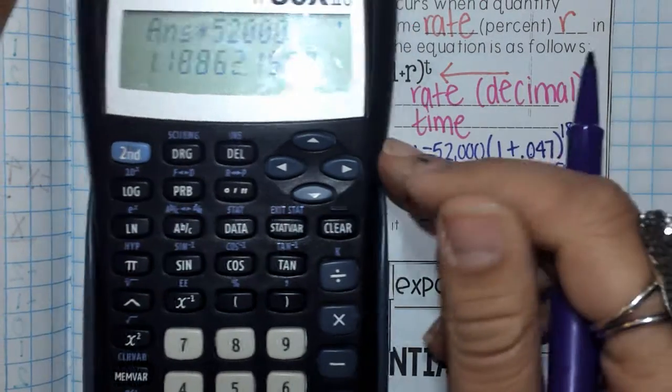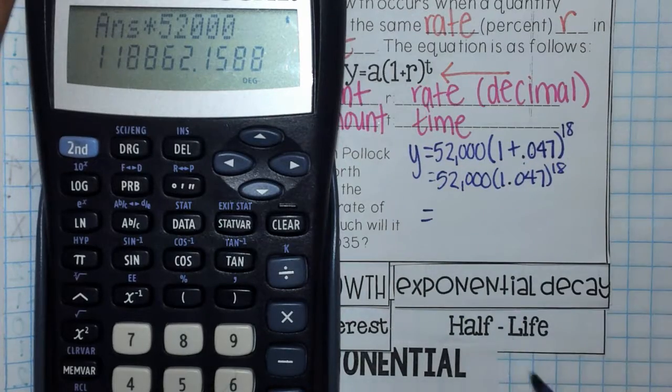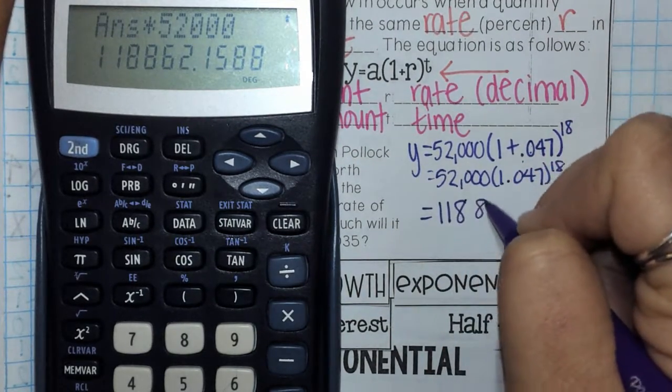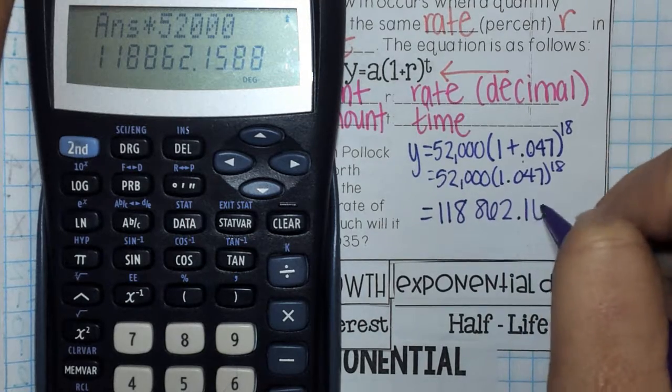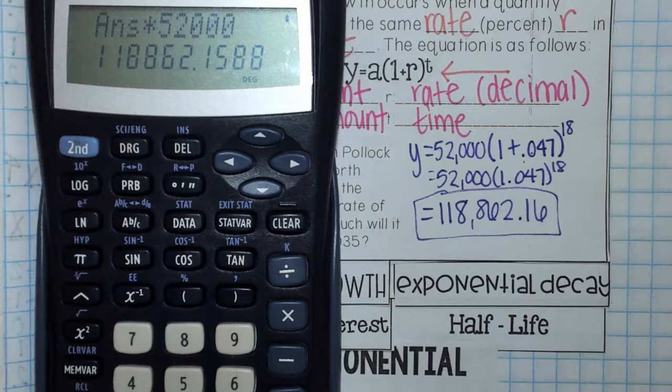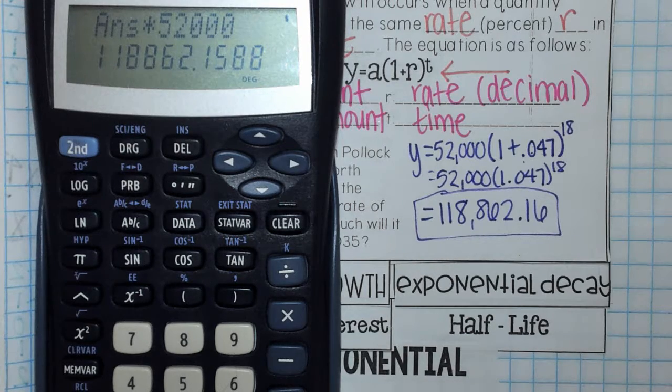Now since it's money, what decimal place do we round to? The second decimal place. And we're done. That's it. That's all you do.